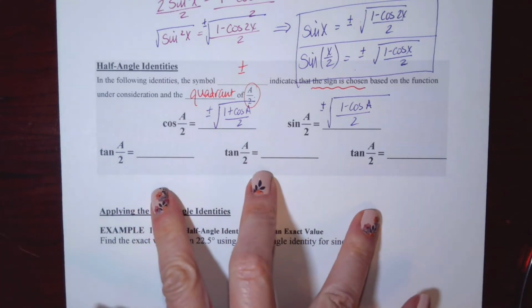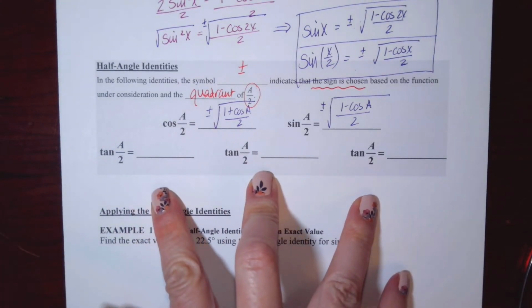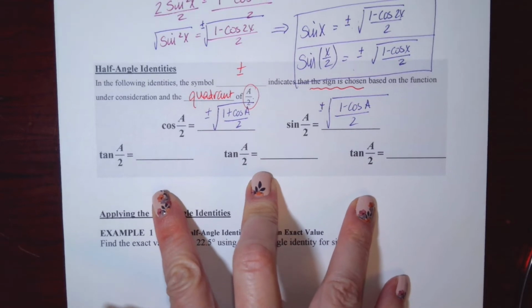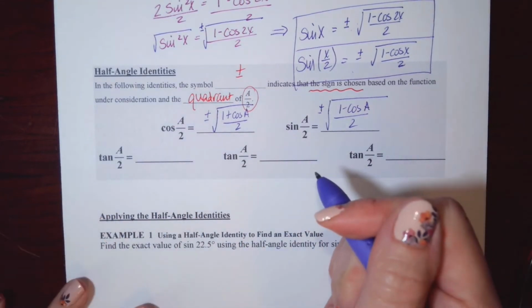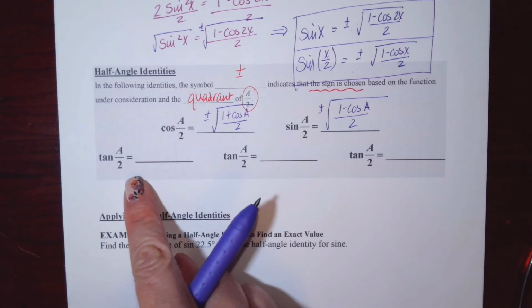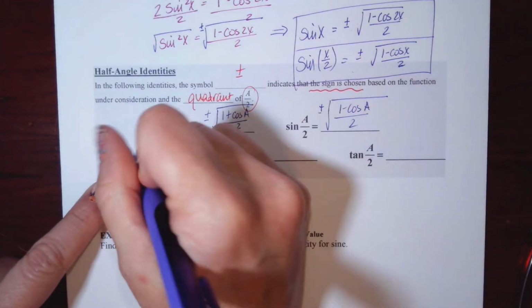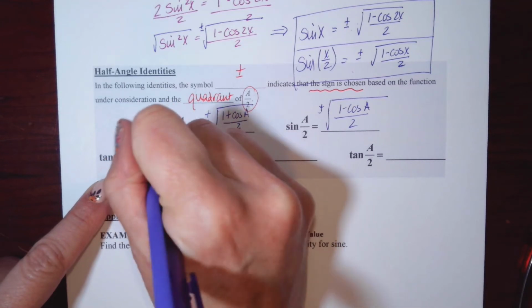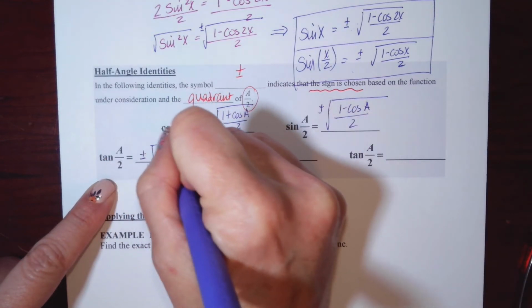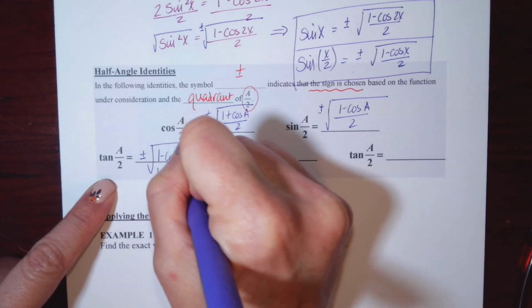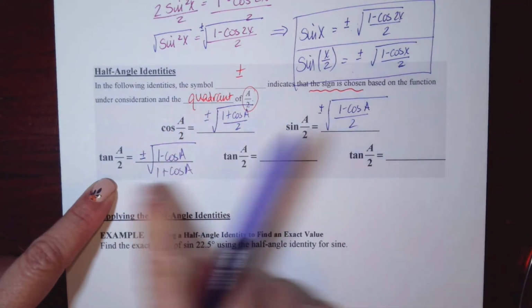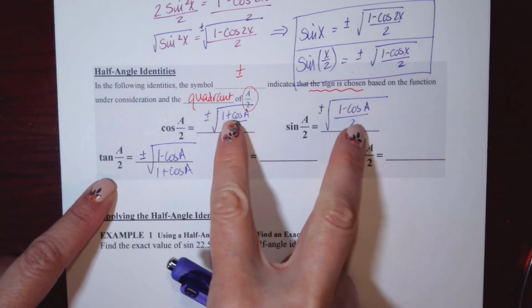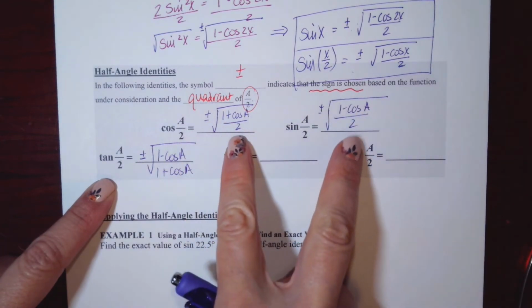Notice that we have 3 different options for tangent of the half angle. And in reality, you can see these written in alternate forms in some places. These are just the ones that we're going to focus on and work with. My first version of the tangent half angle is plus or minus the square root of 1 minus cosine a over 1 plus cosine a, which makes sense because tangent is sine over cosine, and the denominators would cancel out.